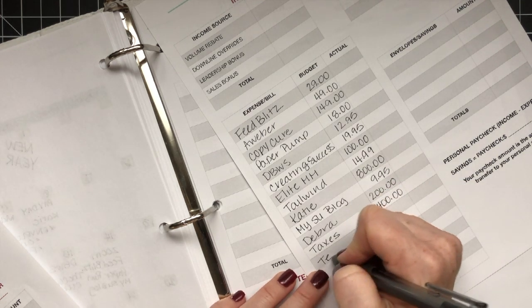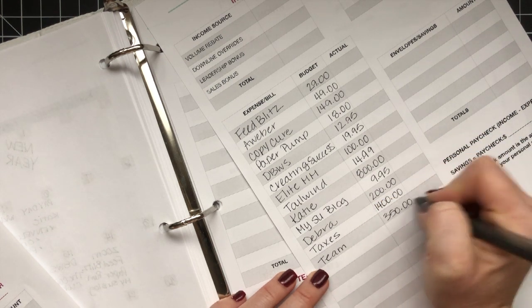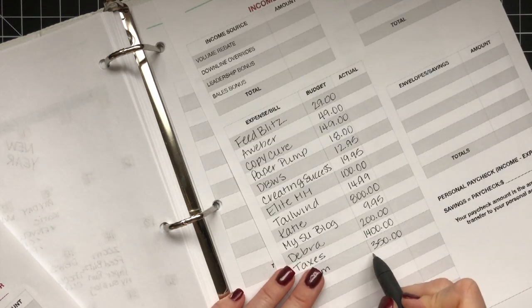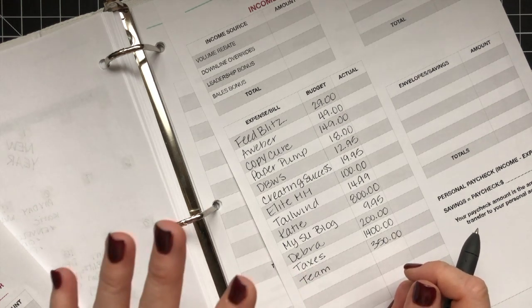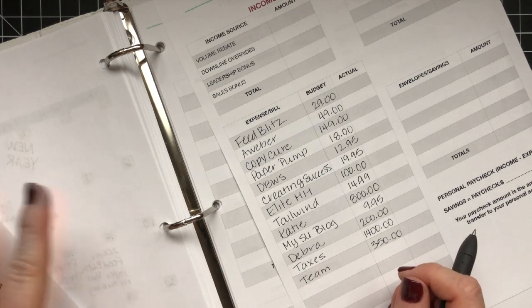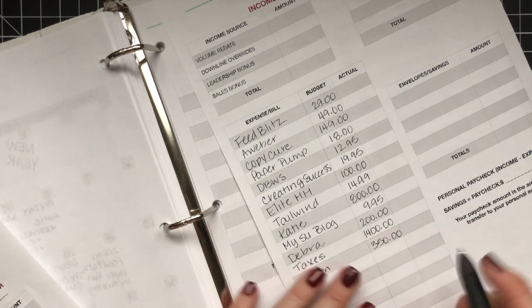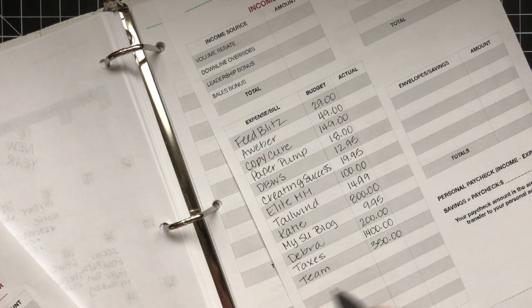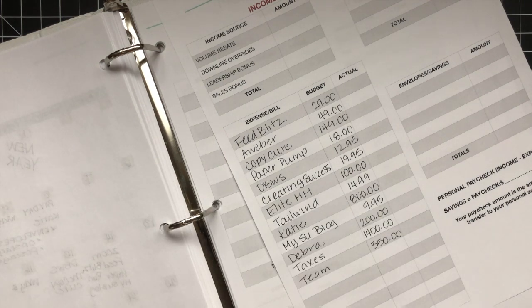And then my team, I'm going to guess at $350, but I think it will be more than that. And I've actually just spent $400 on my team getting a gift for them. I can't talk about it because it's a secret, but that went over budget last month, so it may be that I deduct some of the budget from this month and just recognize that, okay, I spent a lot last month, so this month I might not do the same.